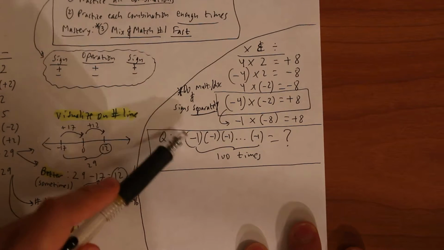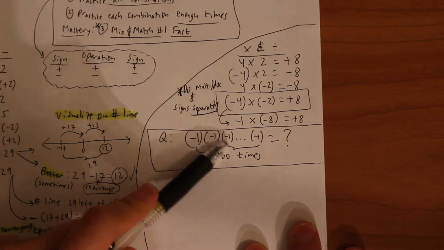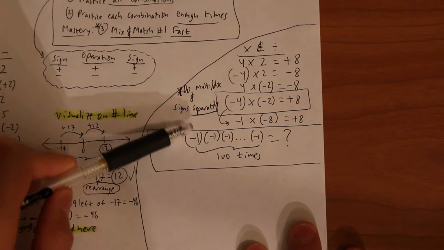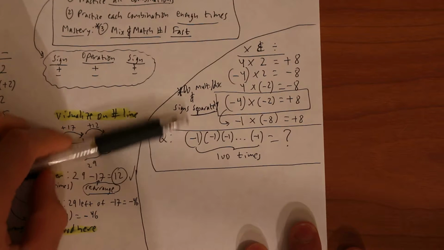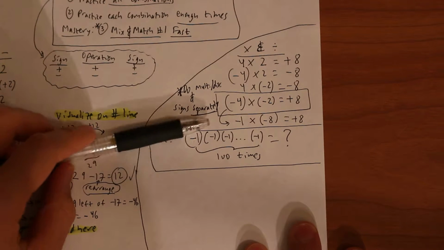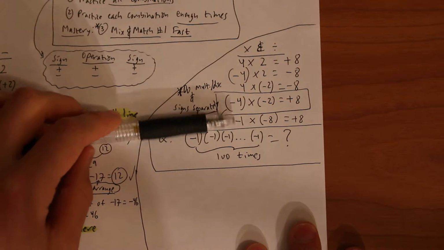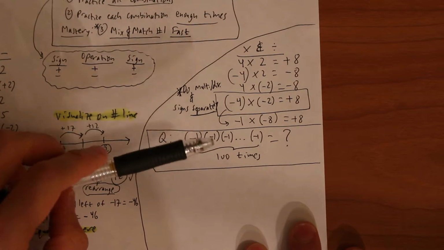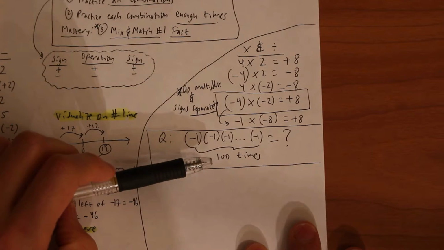So it's going to keep flipping. We have negative, now it's positive, negative, positive, negative, positive. Since we have 100, the first one is number 1, so all the odd ones will be negative. So 1 is negative, 2 is positive, 3 is negative, 4 is positive, and so on. Since 100 is even, we're going to end up on a positive. So that should be plus 1.